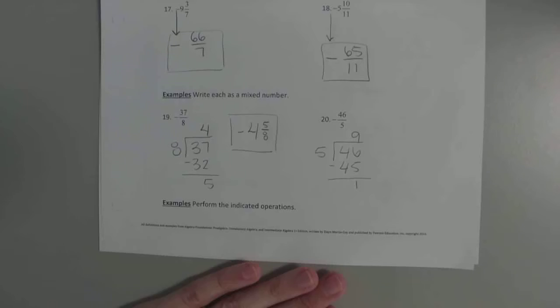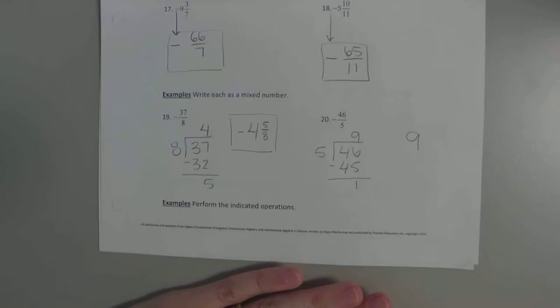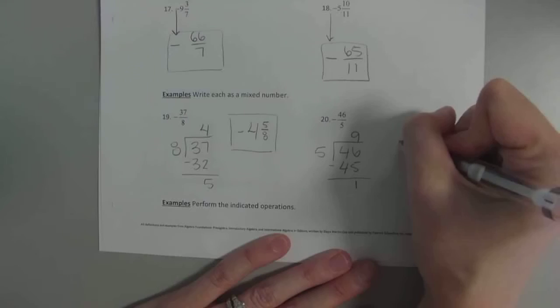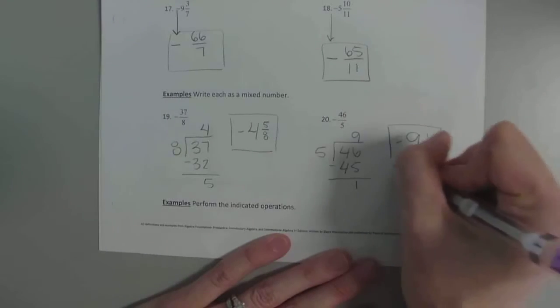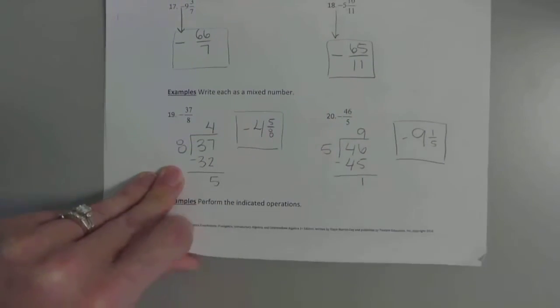So the number on top is always the whole number. Your quotient, the actual answer, how many whole times you go into it, is the whole number. We have 9 full cookie cakes, right? And then we have 1/5 left over, but then what's hanging out in front? The negative. So negative 9 and 1/5. They try to confuse you because you're thinking you're having to divide and it's not. Just do the normal division.